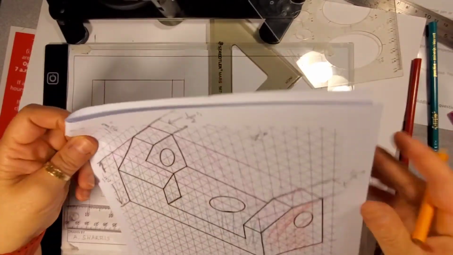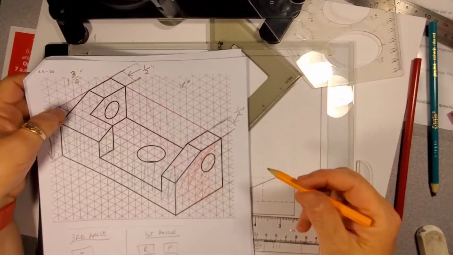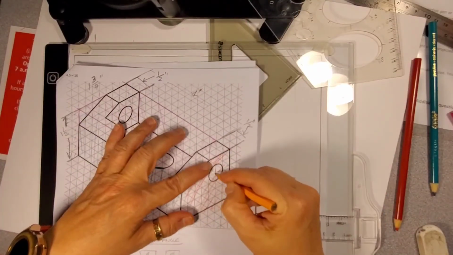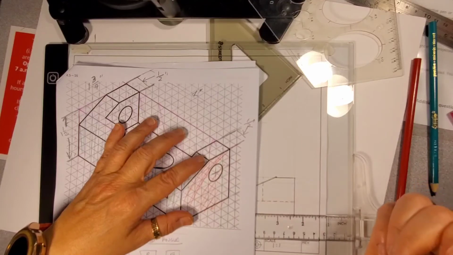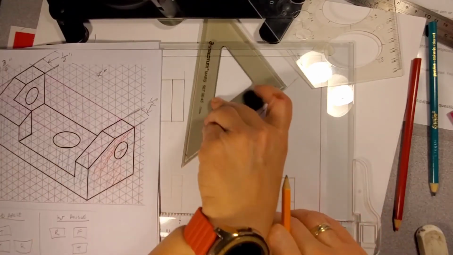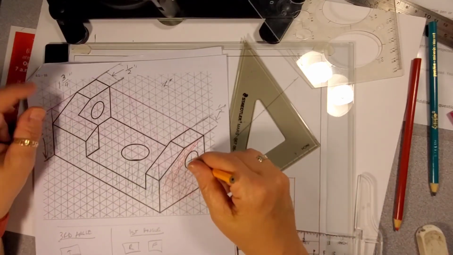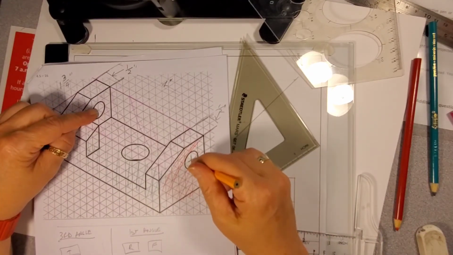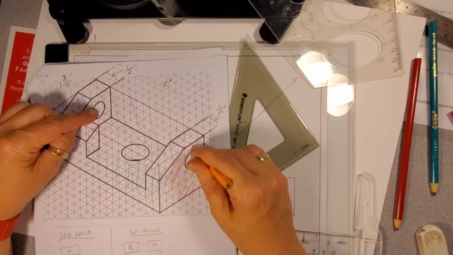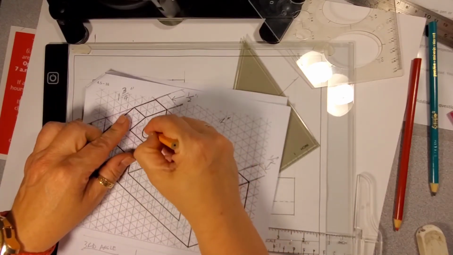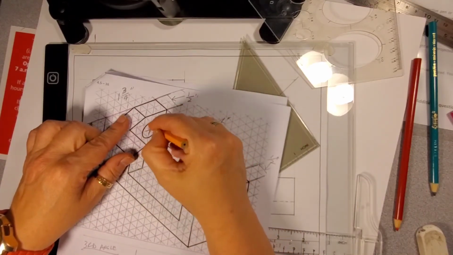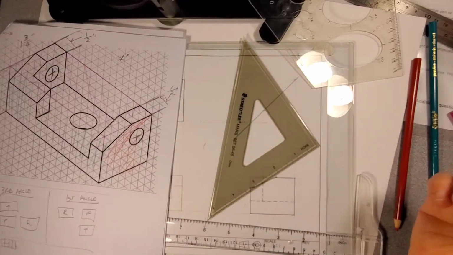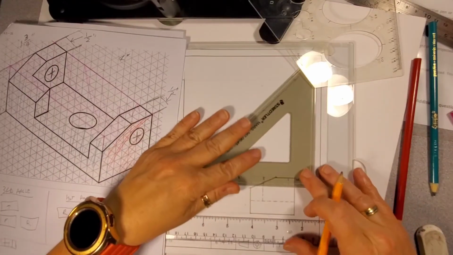Now, you remember from the last assignment, the holes, do we need to know the edges or the centers? Centers. So this one on the side is aligned with this one. How do we know that? Because when I count 2 squares by 2 squares, and I check this guy, what do I get? 2 squares by 2 squares. So it's 1/2 inch by 1/2 inch.